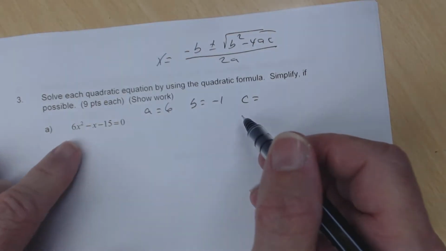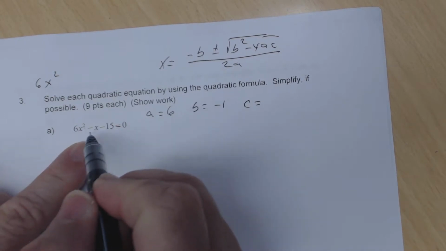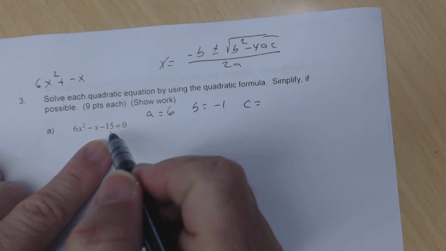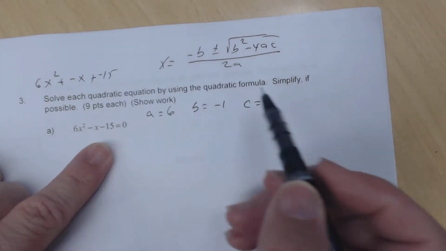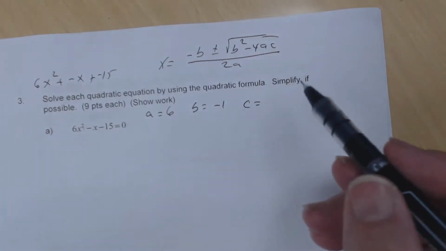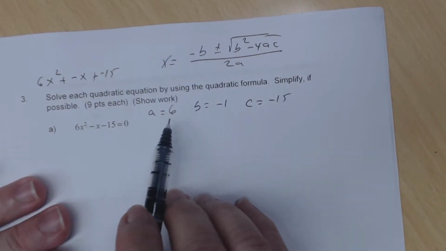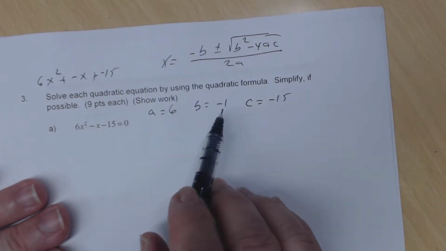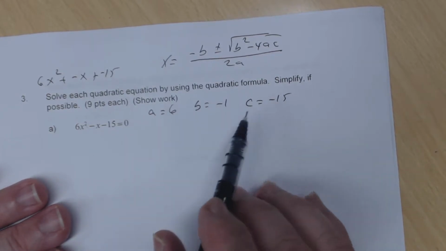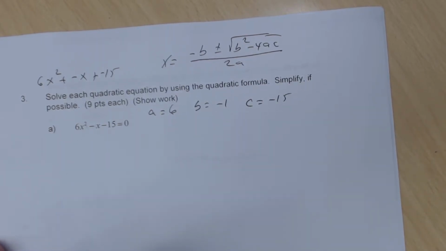Because remember, in a previous course, you wrote this as 6x squared. Remember, subtract x means add the opposite. Subtract 15 means add the opposite. So this is a negative 1, and this is a negative 15. So c is a negative 15. It's very important, we've talked about this multiple times, that you keep the signs correct. Otherwise, if a, b, and c are incorrect, you're actually solving a different quadratic equation than this one.